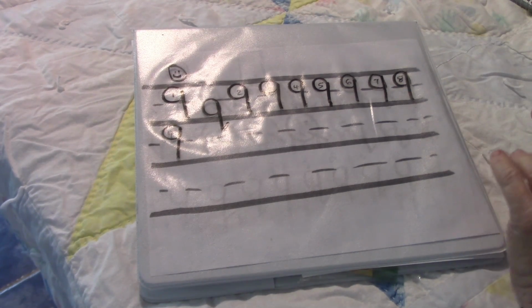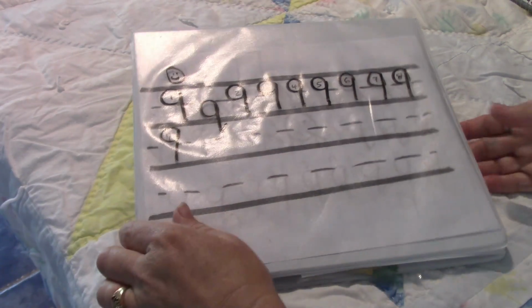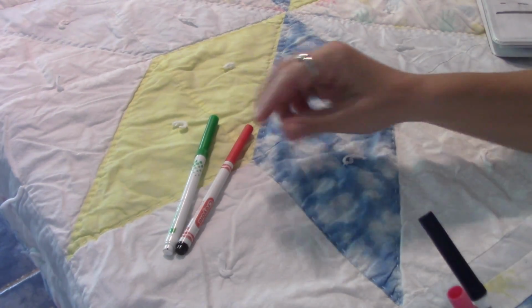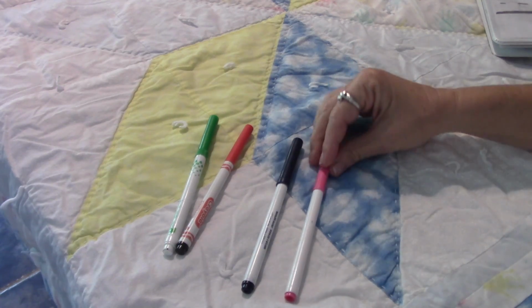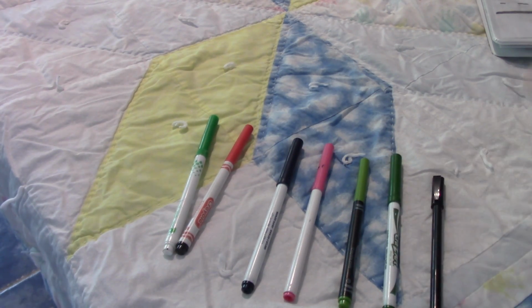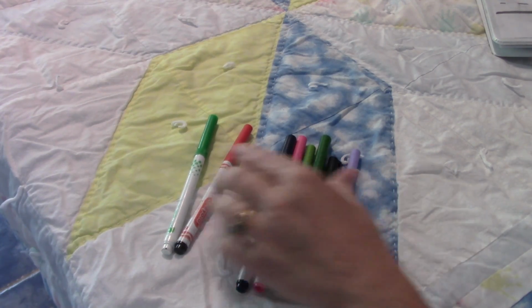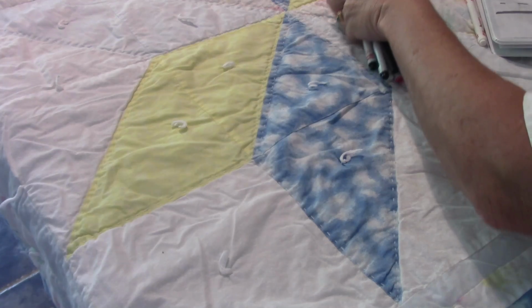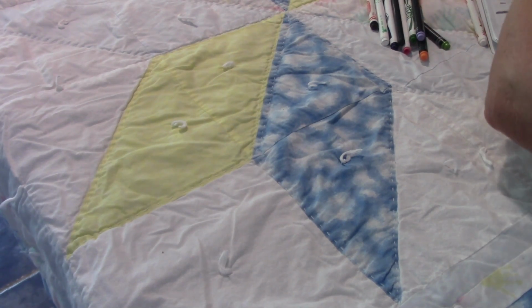Now, I'm going to show you 9 objects. Let's see, today I have 9 markers. Let's count with me. 1, 2, 3, 4, 5, 6, 7, 8, 9. And now I can give you 9 crayons.